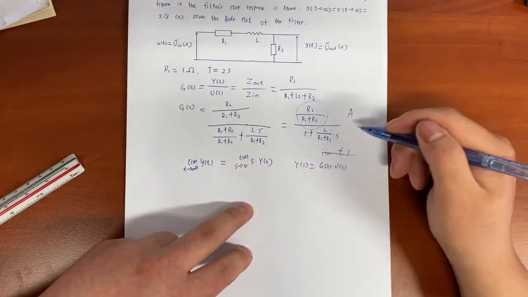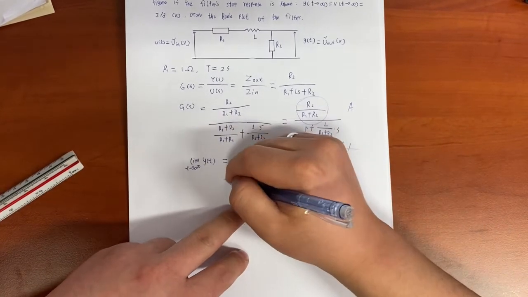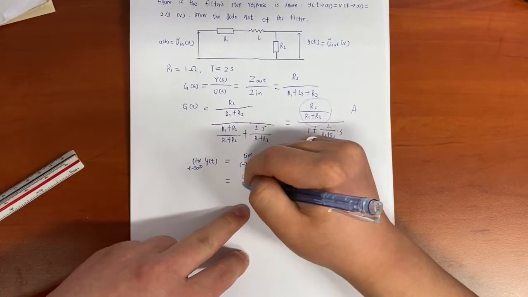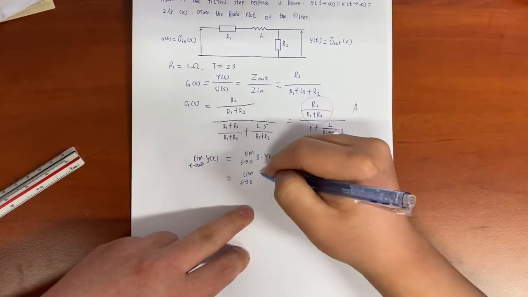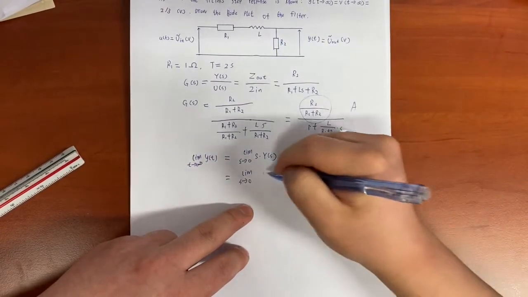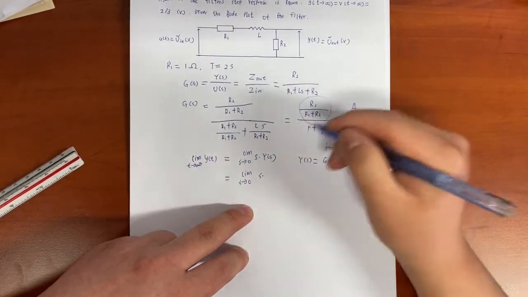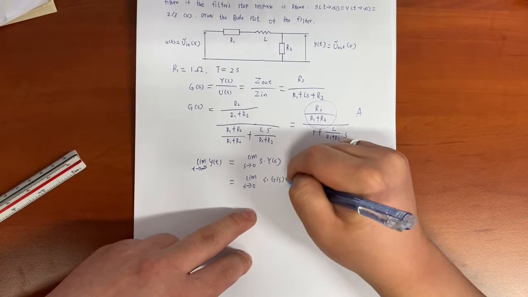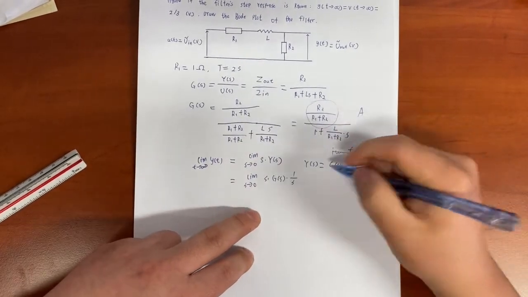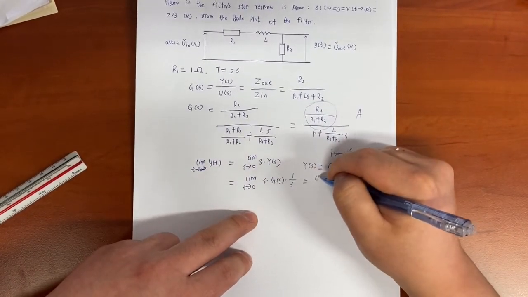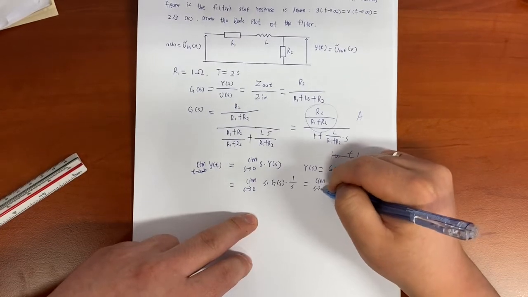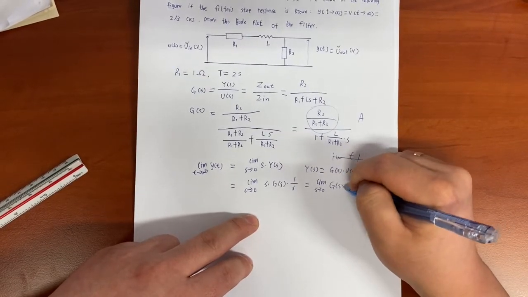So we can write here the limit when s approaches 0 of s times G(s) times 1 divided by s, which is equal to G(0).